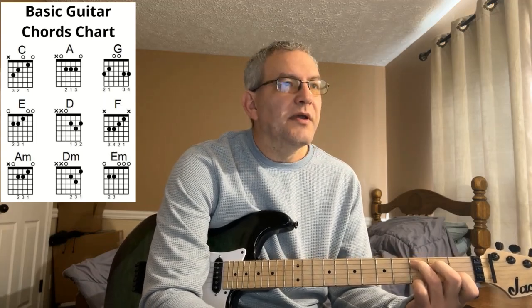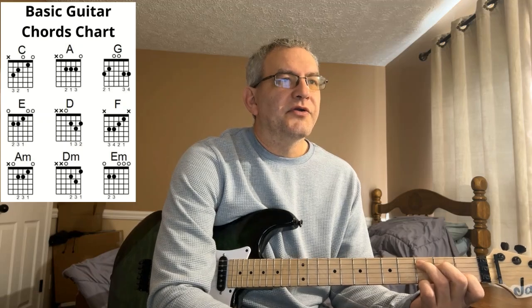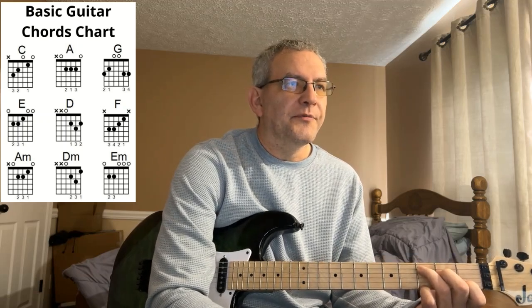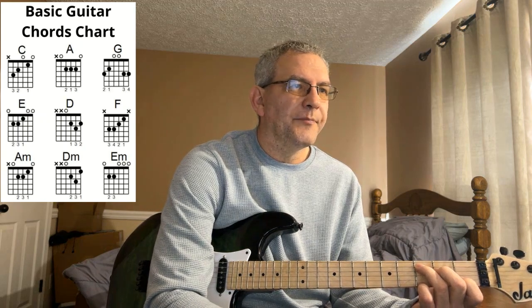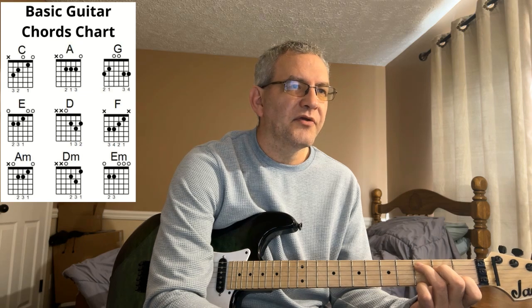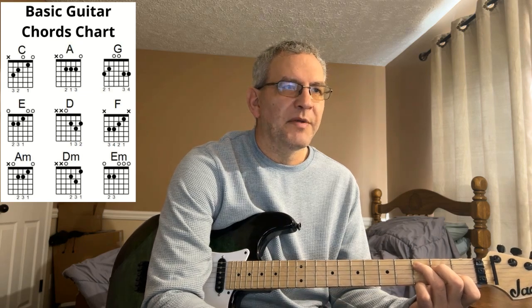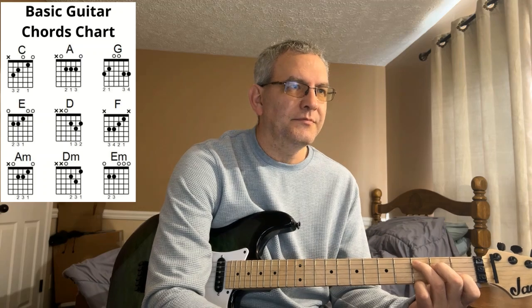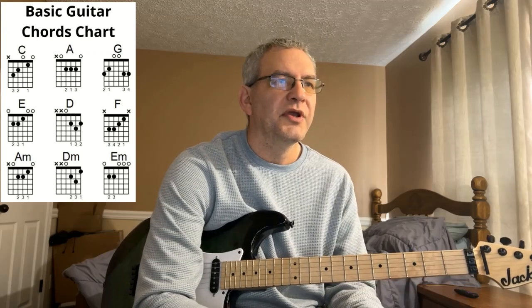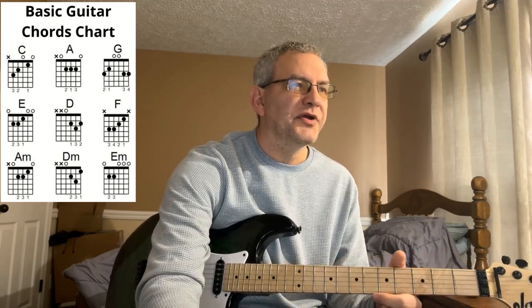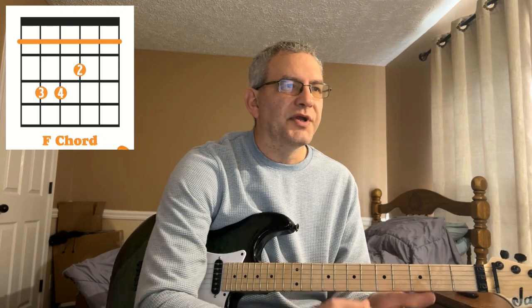Yeah, and I've showed this before in another video. The C, A, G, E, D. Haven't showed the F before. The A minor, the D minor, or the E minor. Maybe I have, maybe I haven't. But these are pretty much your more common chords. Now the reason I'm showing these is because of this right here.